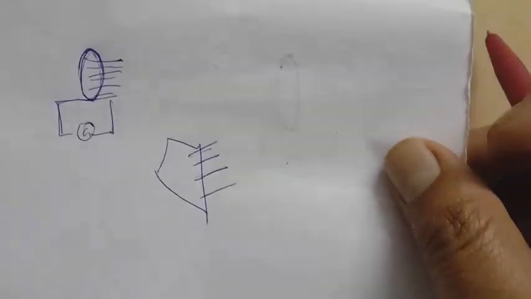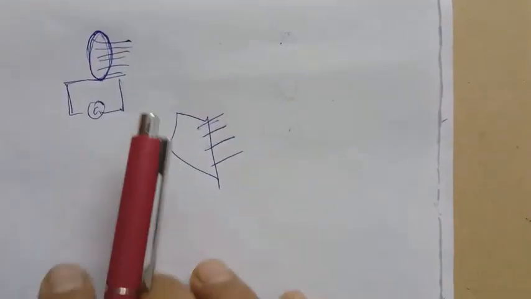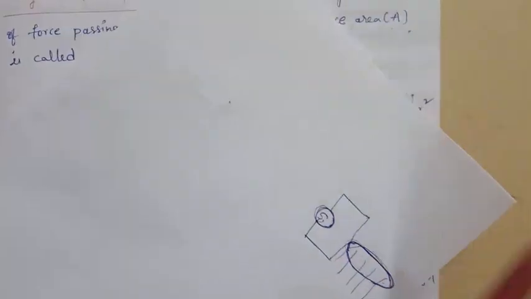Suppose this is the plane you have to take. The area vector is perpendicular to this plane. Take our palm as the plane; the area vector direction will be like this.